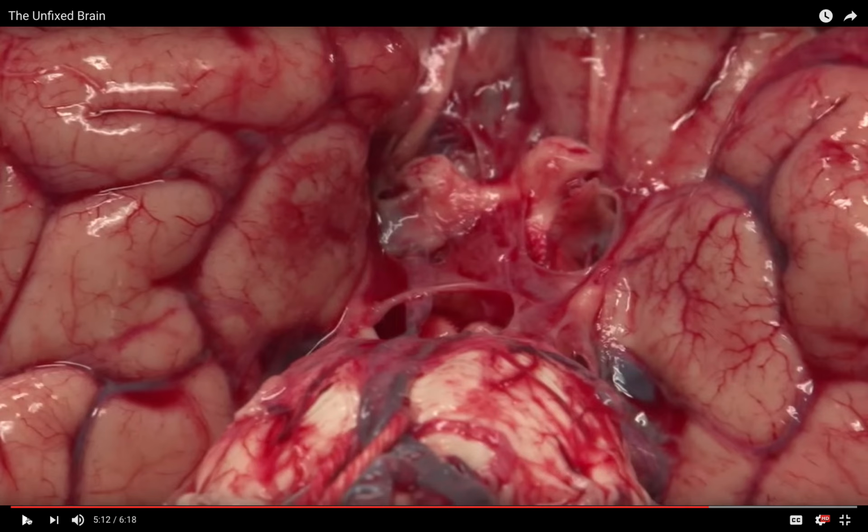Okay, so she does this all the way through, and then she also does one for the spinal cord, so you can see the actual textures. It's pretty fun.